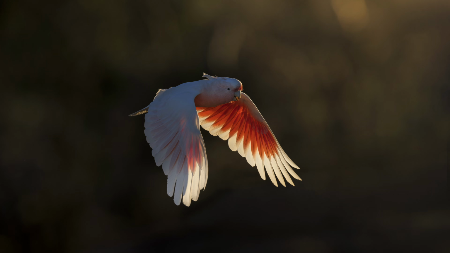DxO have just released Nik Collection version 9, their creative editing toolbox. I've been very fortunate that I've had access to this software just before it was released. This is a creative image and I'm not trying to over-process it. Just enhance what's already there and bring it to life a little more.